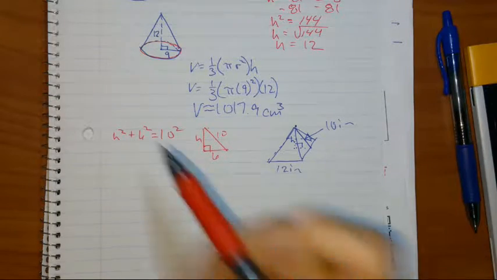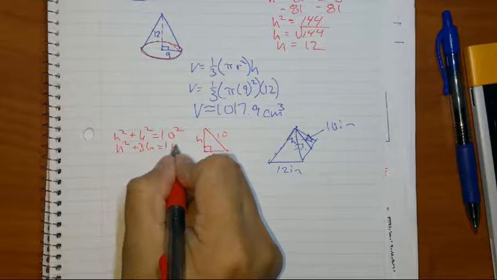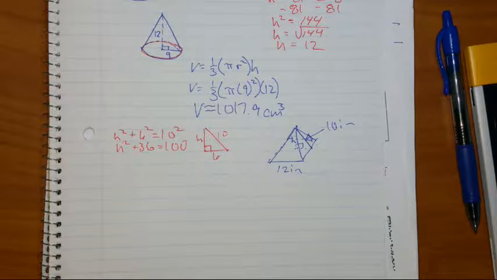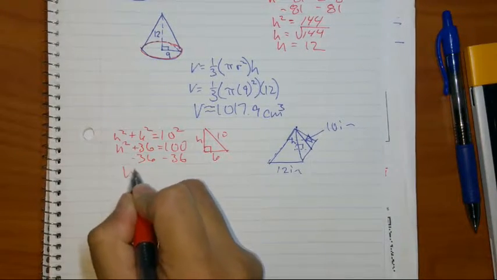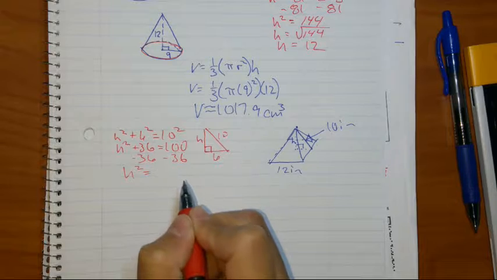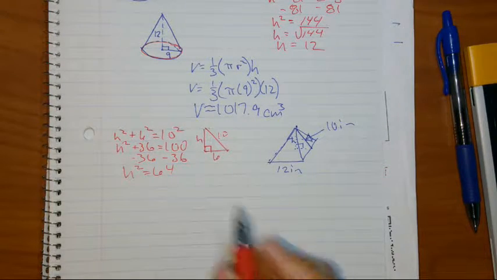All right, so h squared plus 36 equals 100. Go through, subtract. So subtract 36 from both sides. H squared is equal to 64.